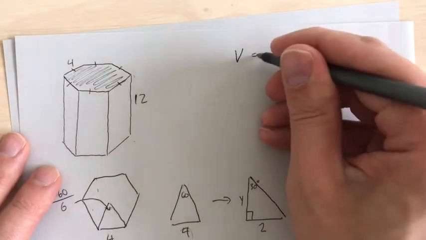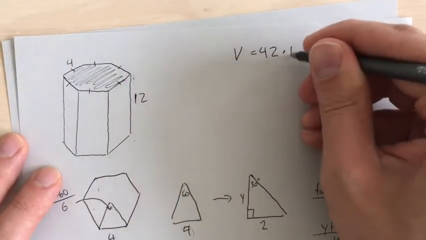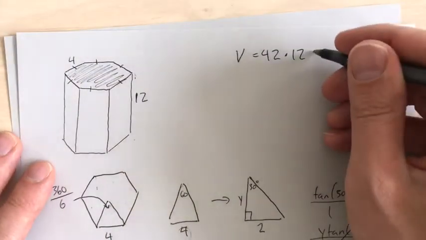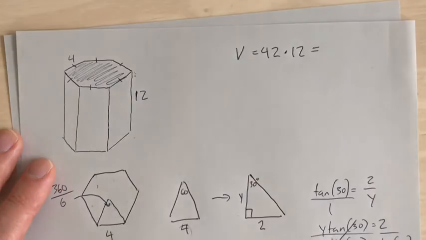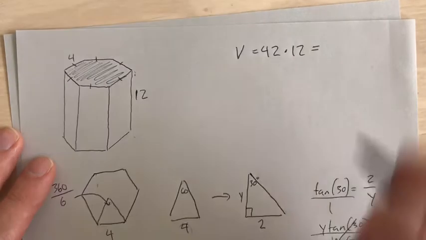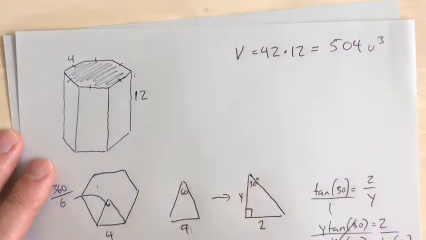That would be the base area here. And I would multiply by 12 because there are 12 rows of that. And that would be my answer for the volume. So 42 times 12, 504 roughly units cubed, right?